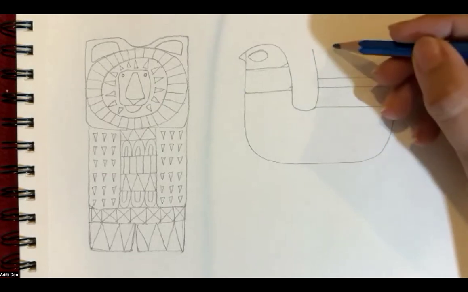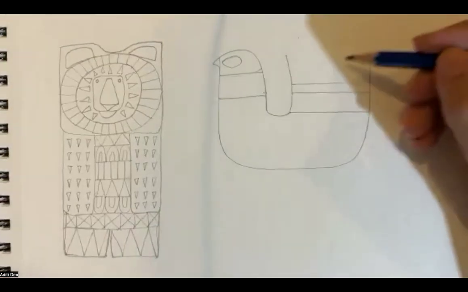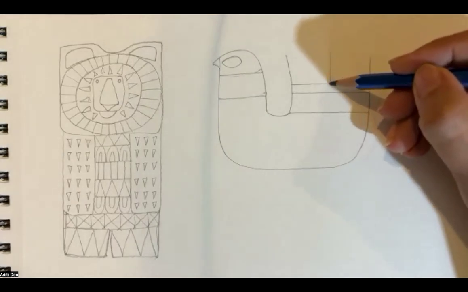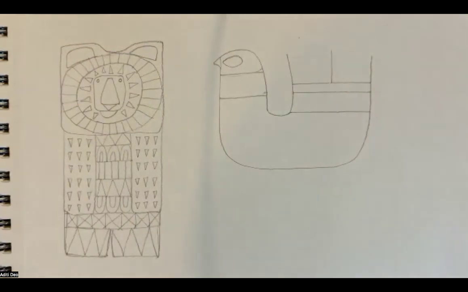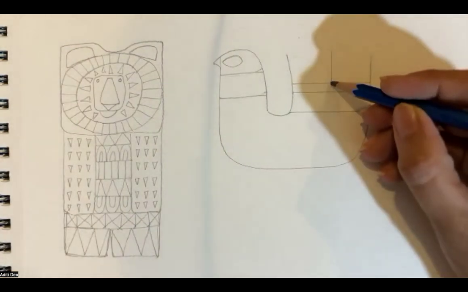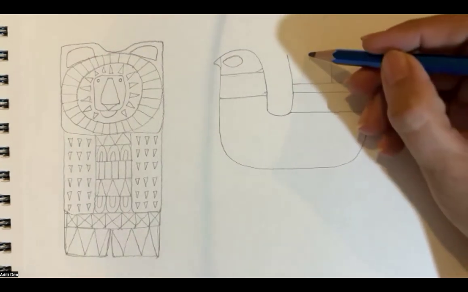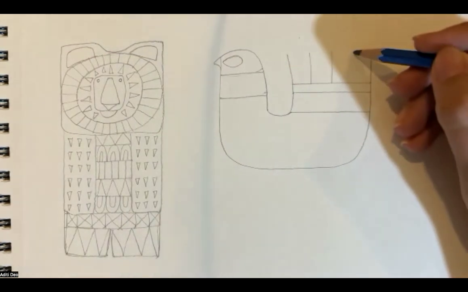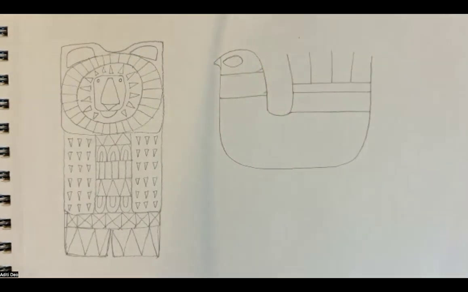And then from the top, you can make some feathers like this. So start with one line in the center of this, the back of the bird. Then again, divide that into two parts. So you have 1, 2, 3, 4 parts.